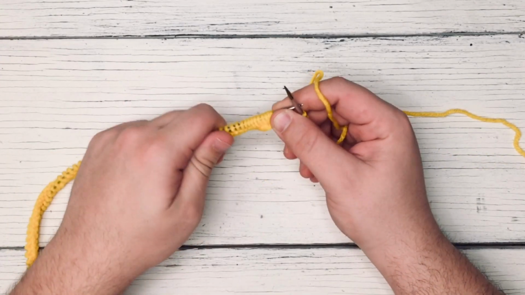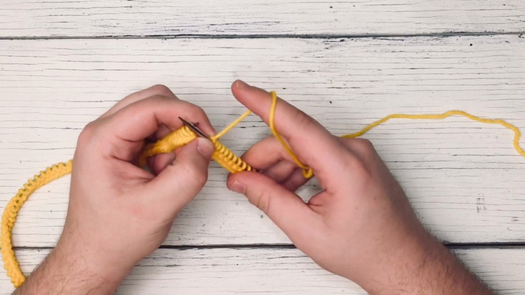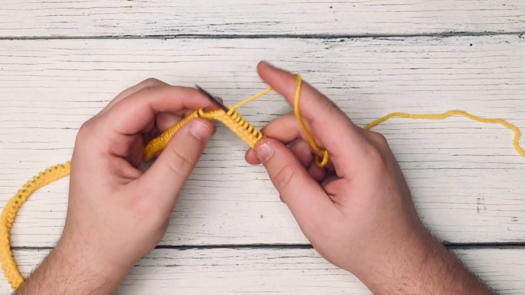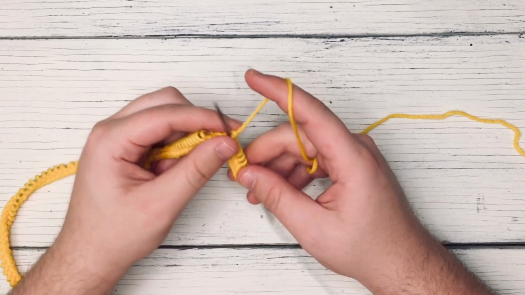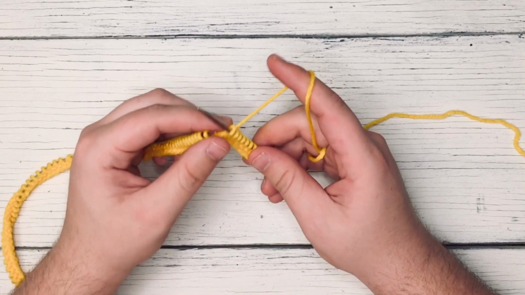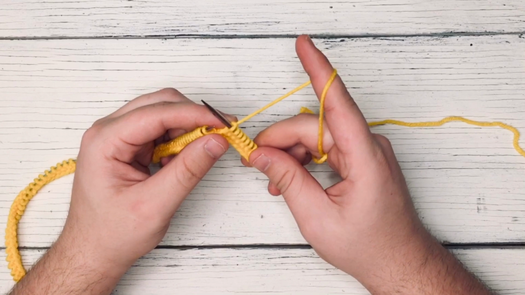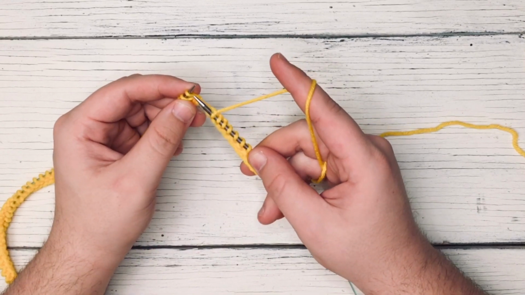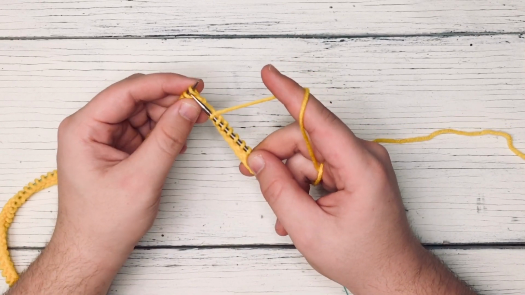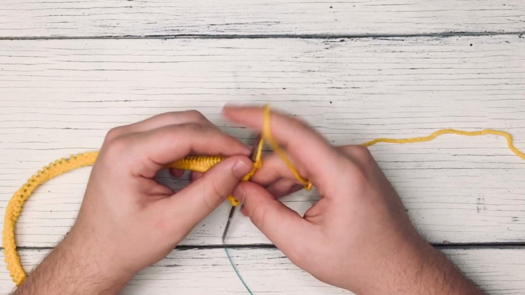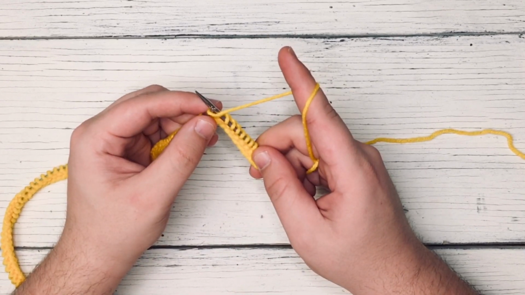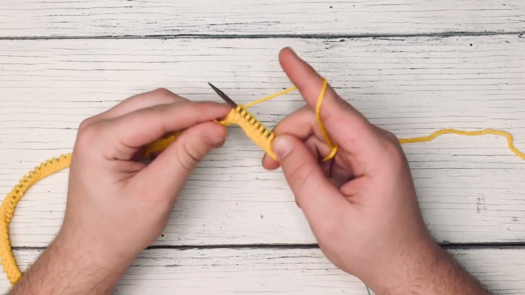Okay, you've just learned how to knit, and now it is time to learn the second basic stitch in knitting, and that is the purl stitch. The purl stitch is literally the opposite of a knit stitch. So with a knit stitch, you have yarn in back, you stick the needle through the back of the loop, and then knit counterclockwise, and then pull it out.